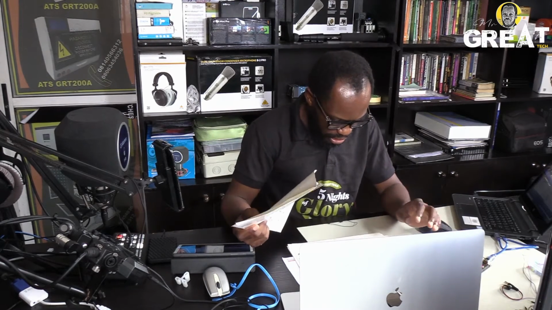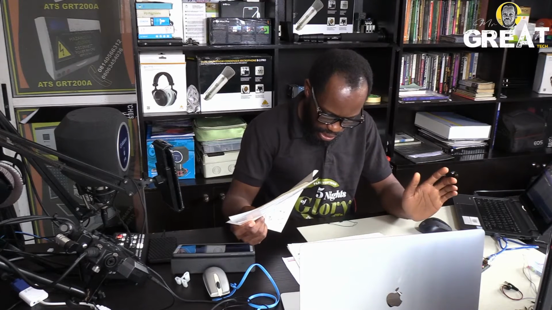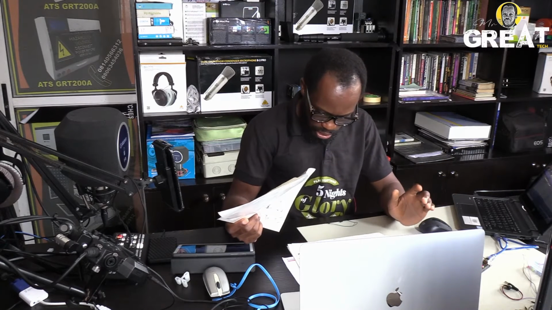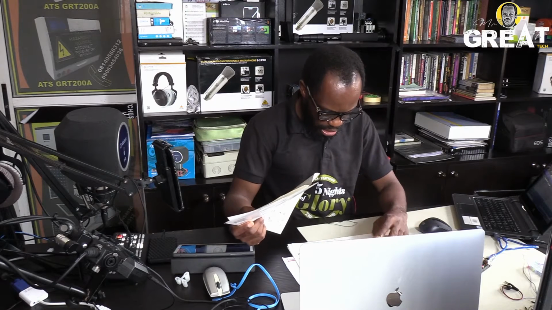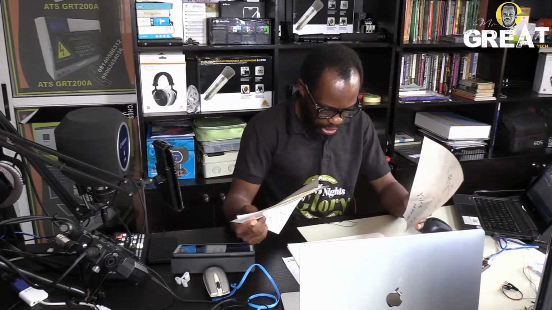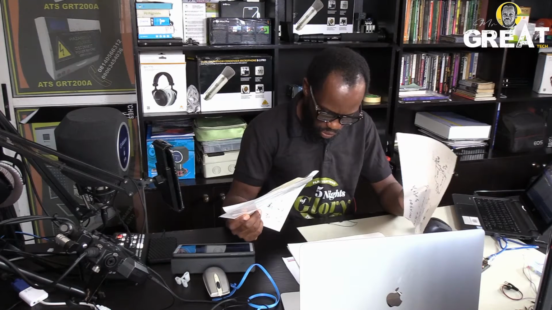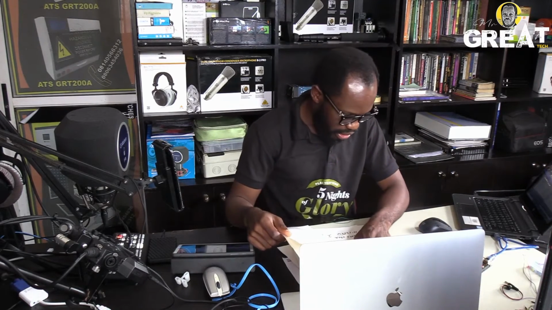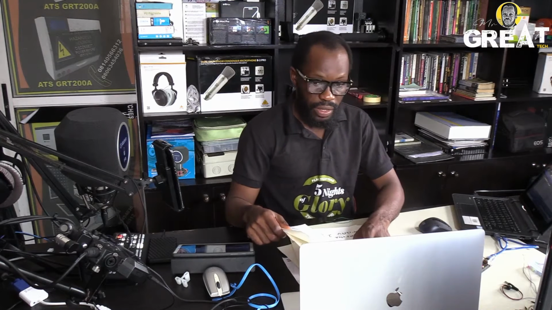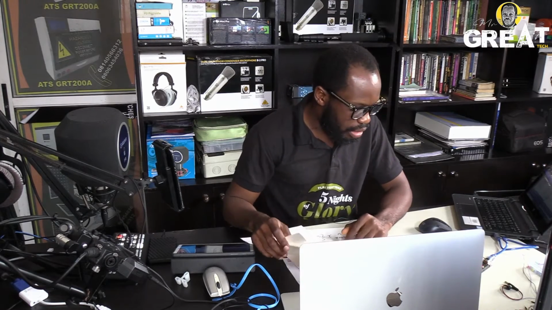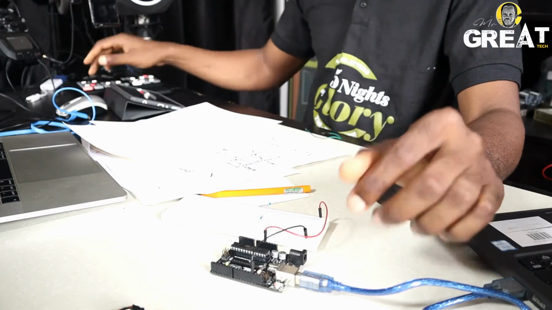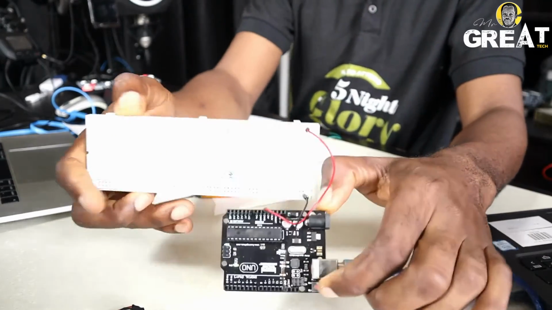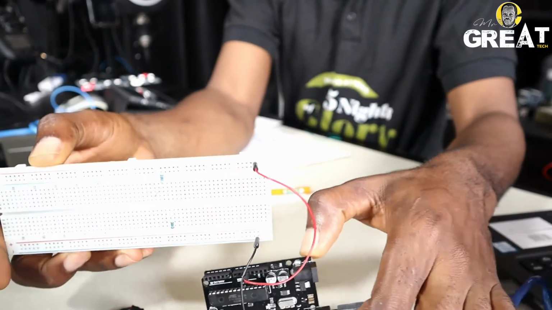In the last tutorial on circuit analysis, we got V1 to be 4.12 volts, and our V2 to be 0.877 volts. That is the voltage across the resistor in between here. This is the voltage we're talking about here.